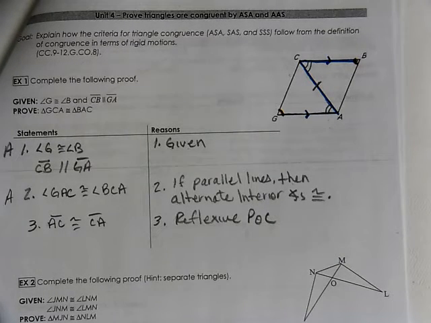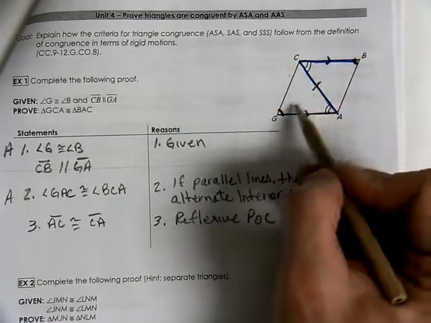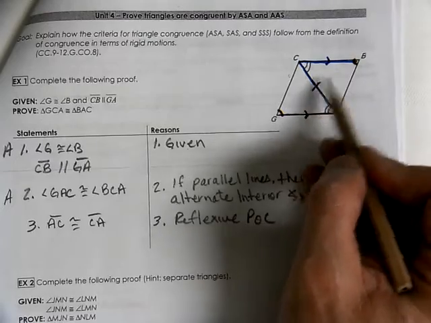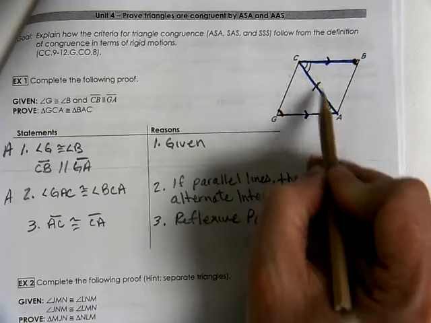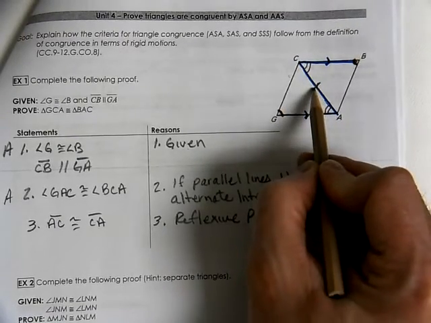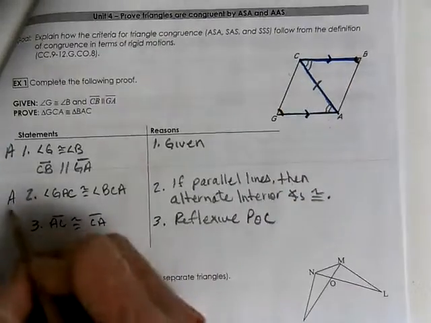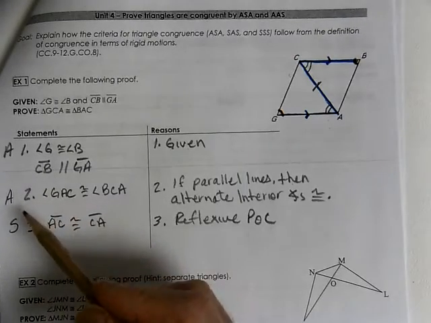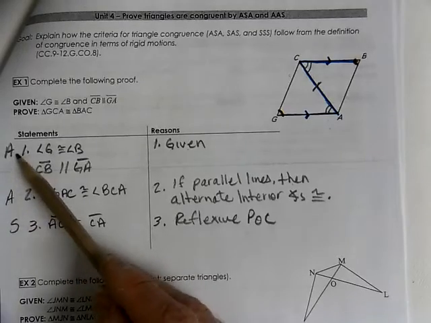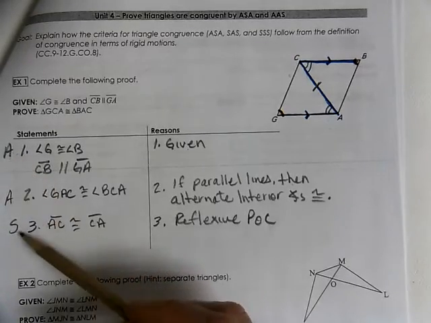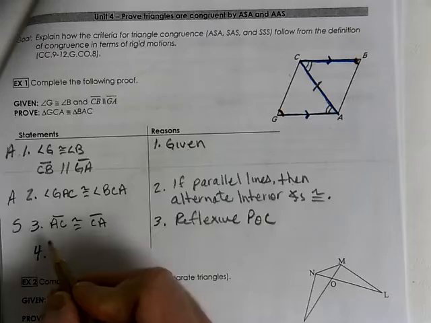Reflexive property of congruence. Because it is the same segment in both triangles, we know that that side has to be the same. So I have a red angle the same in both of them. I have a two ticker the same in both triangles. And both triangles have the non-included side congruent. So this happens that we have done our proof in the same order that we planned on, that we wanted to show our triangles congruent. It's not a requirement, but it does show some organization.